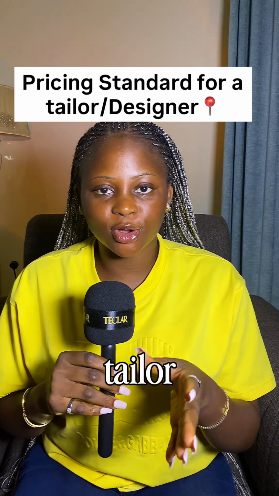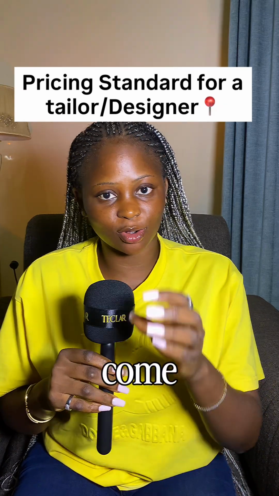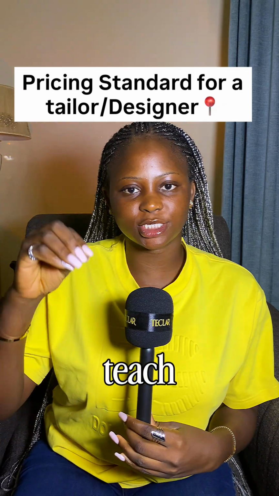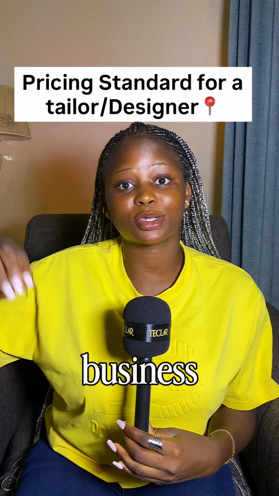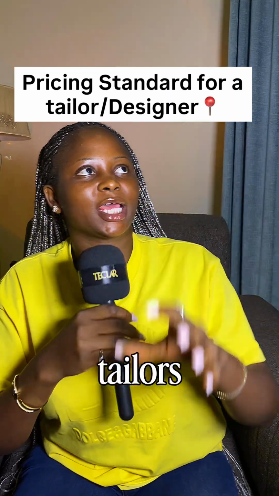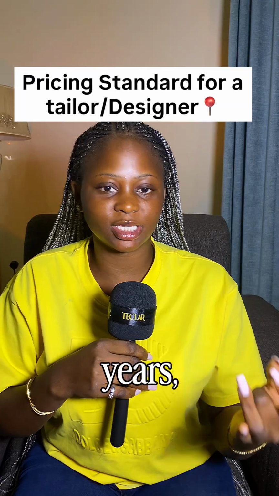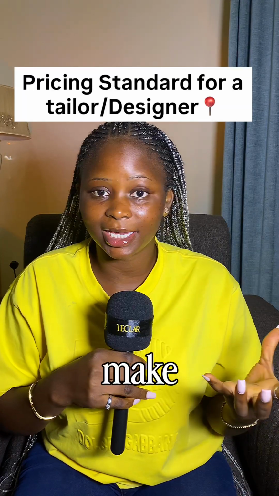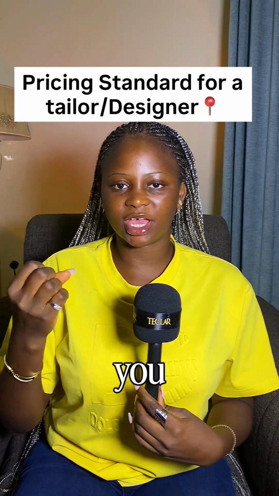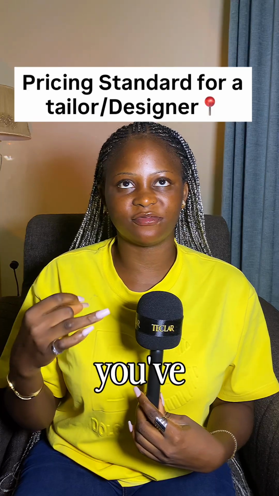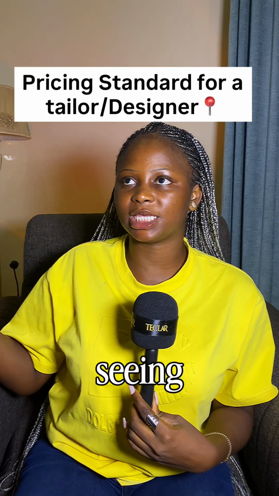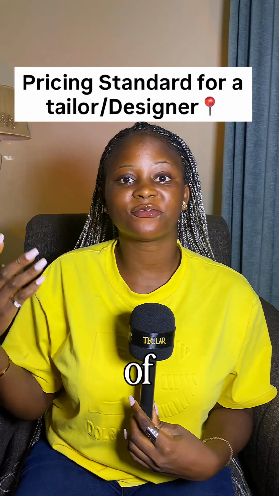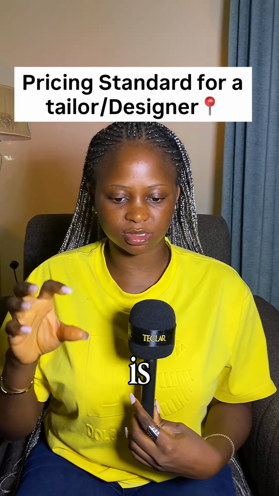If you're a tailor or a fashion designer, I want you to come close because I want to teach you how to price your business correctly. I've seen so many tailors that have been sewing for 1 year, 2 years, 3 years, and they can't even make anything out of it. So if you're a tailor or a designer and you've been sewing and you have not been seeing a substantial amount of profit, then this particular video is for you.